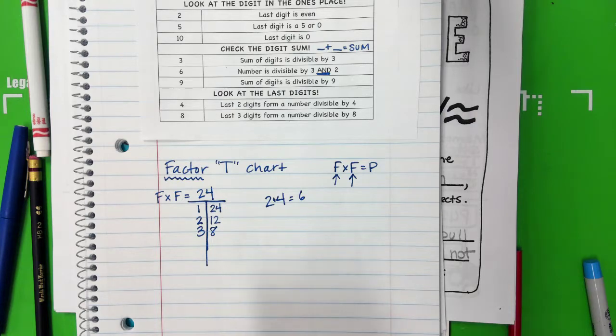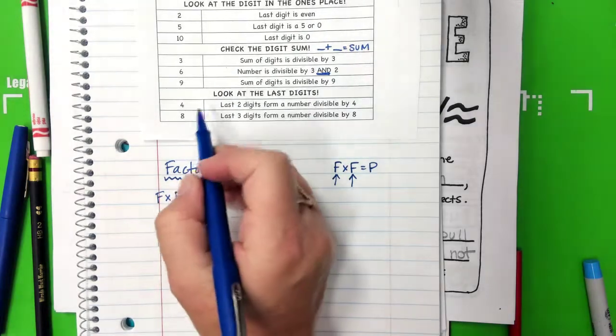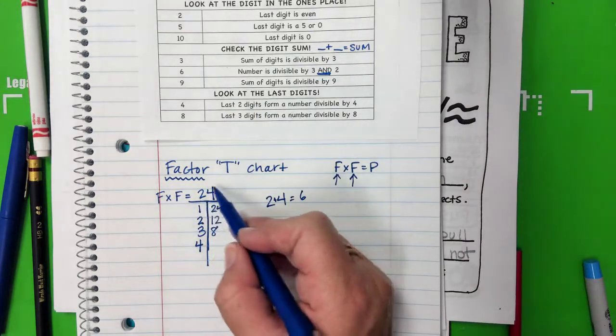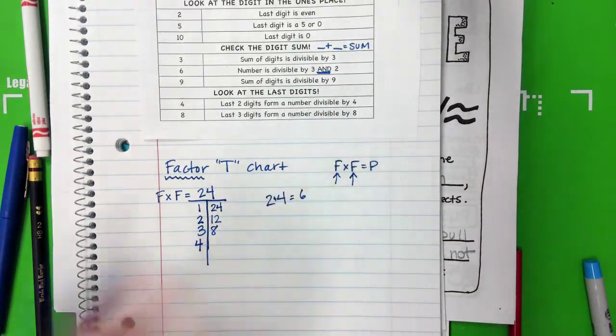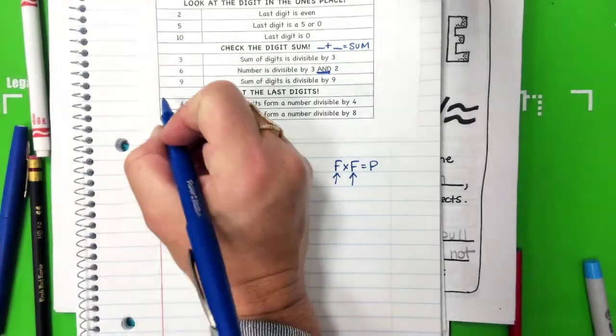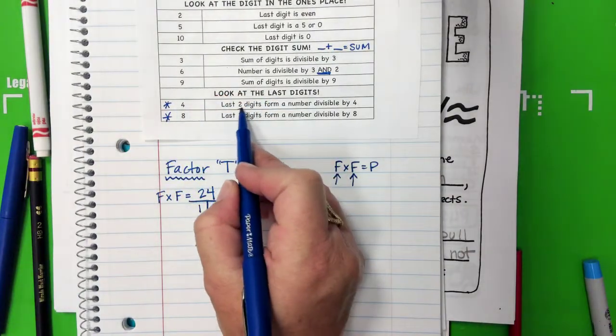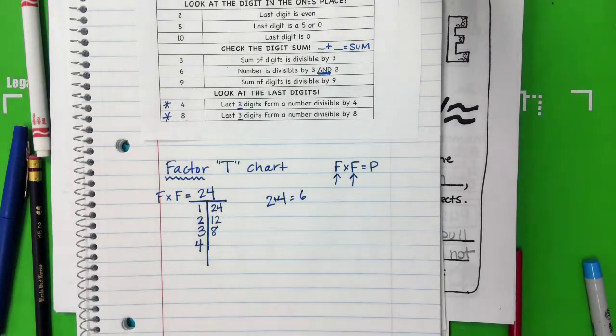All right, is 24 divisible by 4? Well, let's find my 4. Look at the last 2 digits. Well, that's only 2 digits here. Is it divisible by 4? So in other words, this one you're just going to have to know, because this is the last 2 digits and the last 3 digits. And usually our numbers are only going to be 2 or 3 digits. Okay? So that one you're just going to have to know. Oh, real quickly, does anybody notice a number that's not up there in our rules?